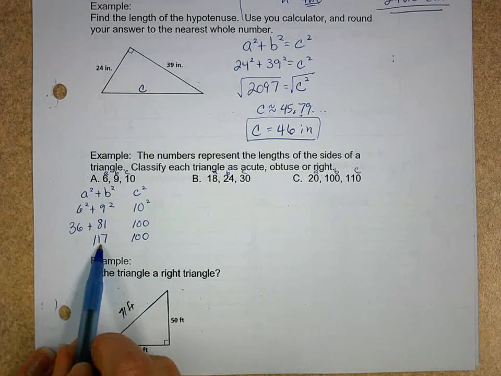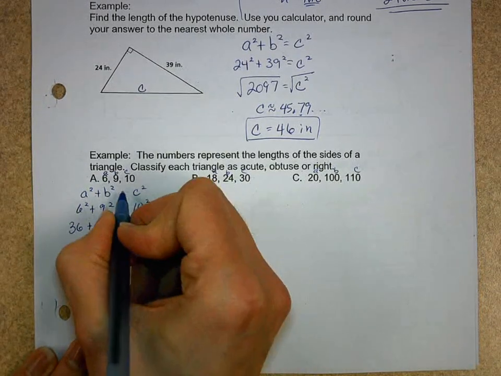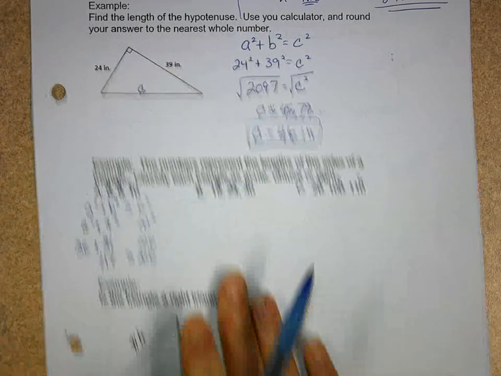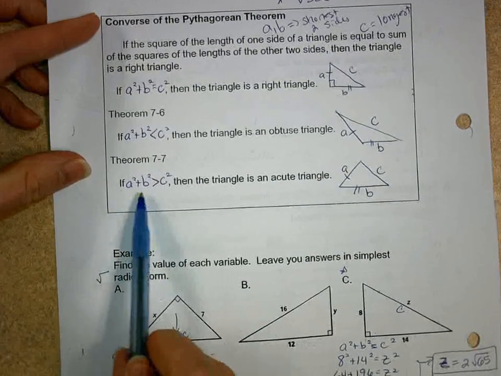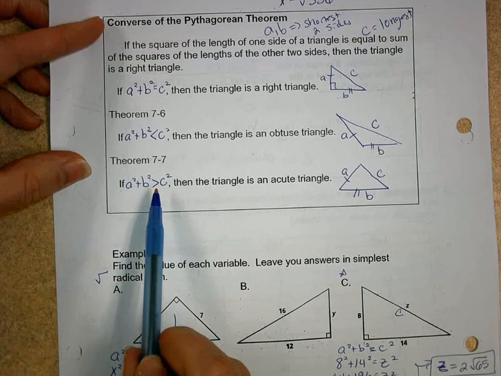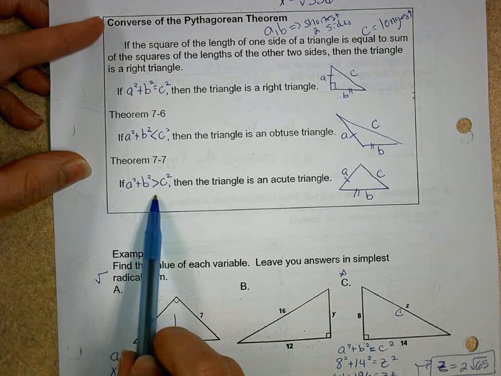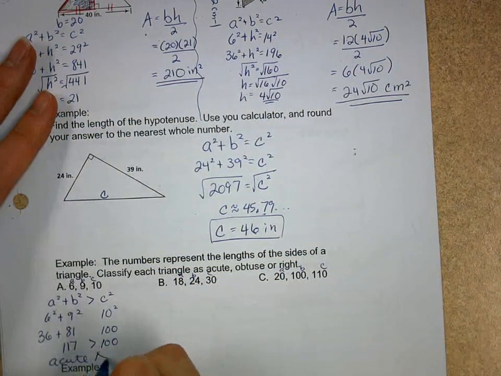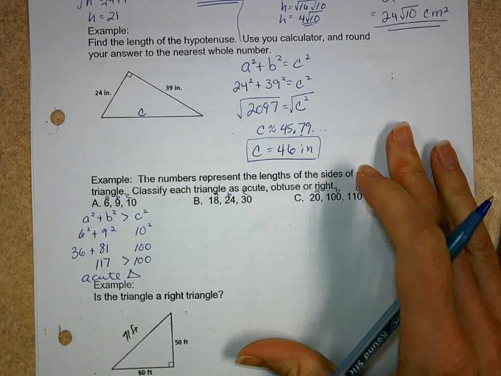So 117 is greater than 100. So I move that to the top, and I get A squared plus B squared is greater than C squared. So when is A squared plus B squared greater than C squared? When I have an acute triangle. So what type of triangle do I have? Acute. Pretty easy. So that's how I'm going to work with it.